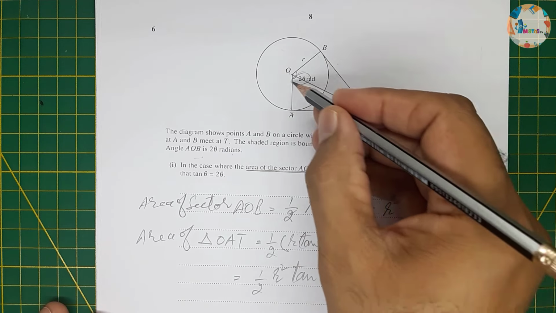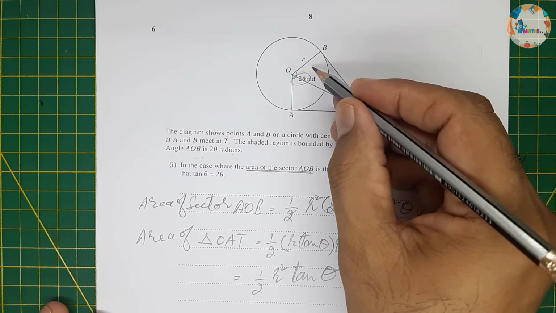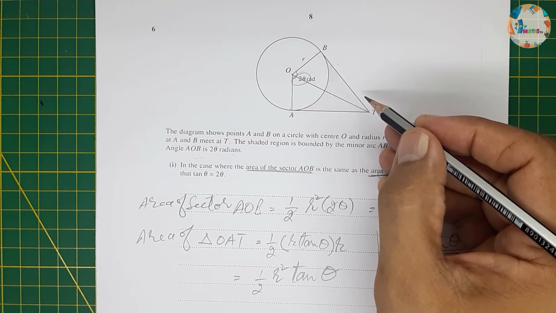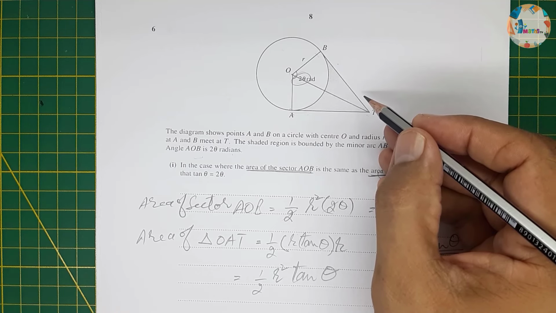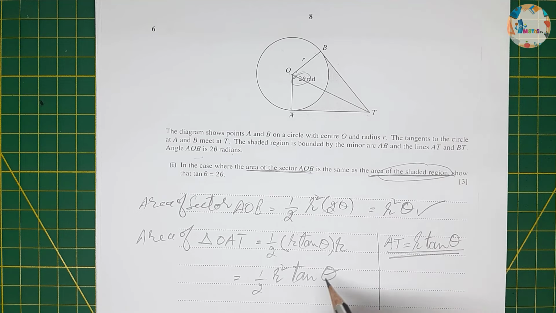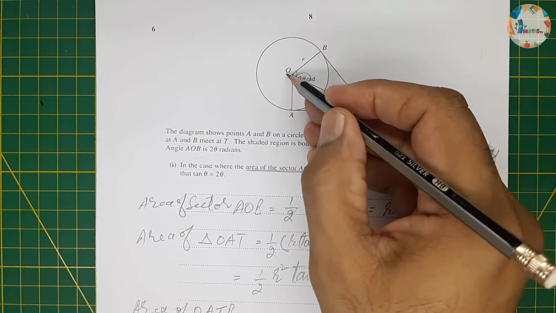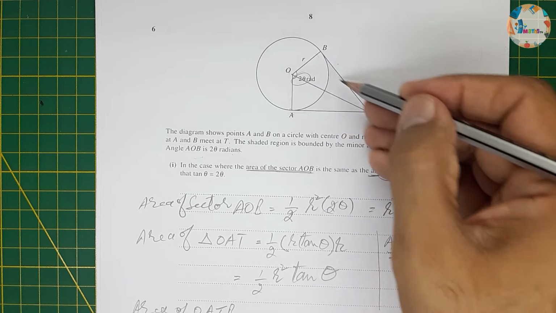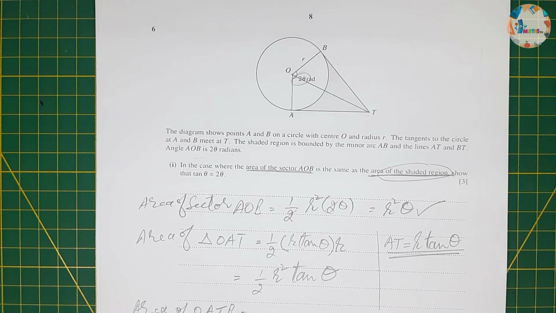This is one triangle, so the area of the shaded region will be double this triangle. So I will write the area of OATB, this complete quadrilateral, will be equal to 2 into 1/2 r² tan θ.